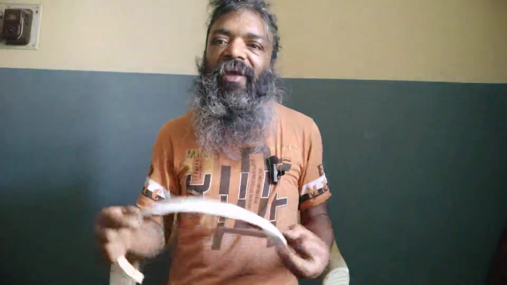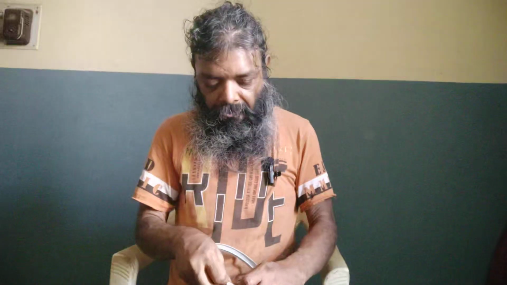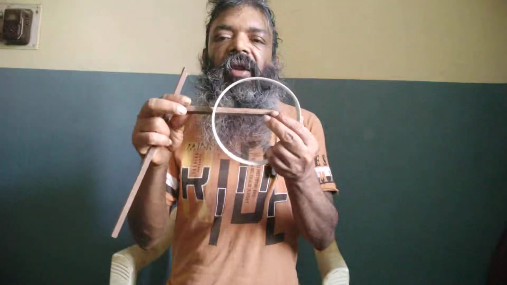Anyway, then what is the length of the circle? That is the integral of a by square root of a square minus x square dx from 0 to x. Every time I have to do this. Okay, what is the curve length?